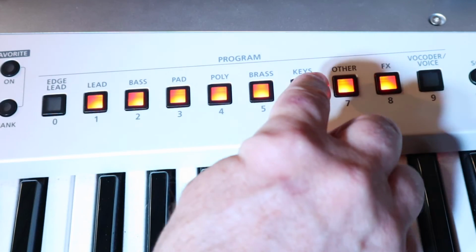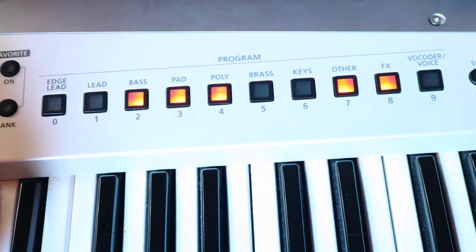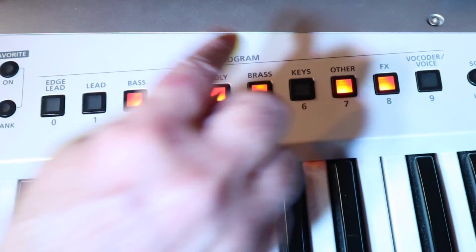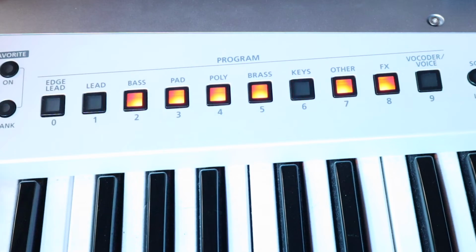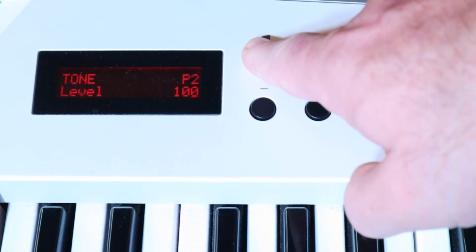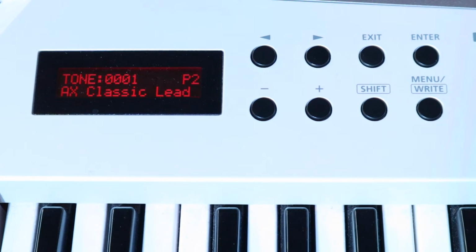If I want to go on from that and add a second sound, so I want to stack the sounds, I can then press button 6 to activate the tone in part 2. I'm going to turn part 1 off just for a second here, so I'm going to press 5 to turn that off, and then press button 2 to take me to part 2, and press the left arrow button 5 times to take me back to the tone patch.